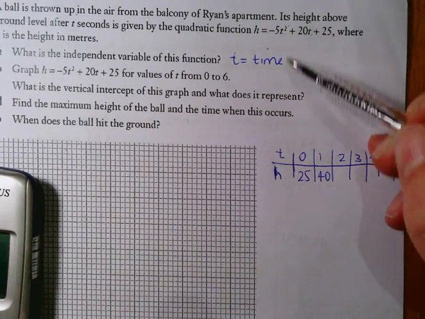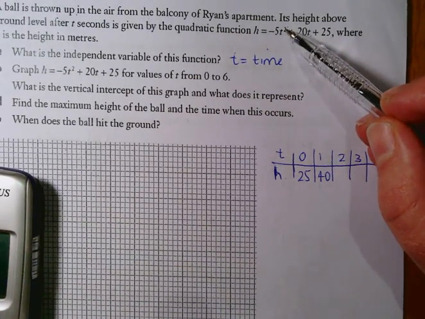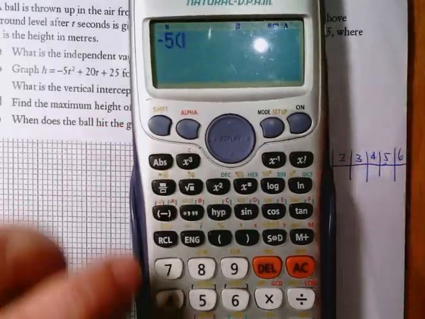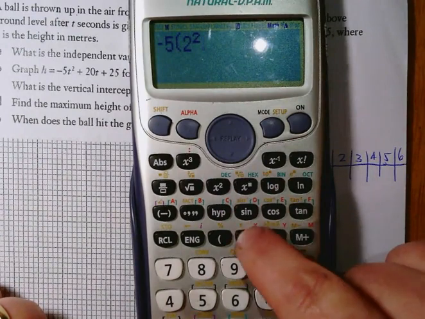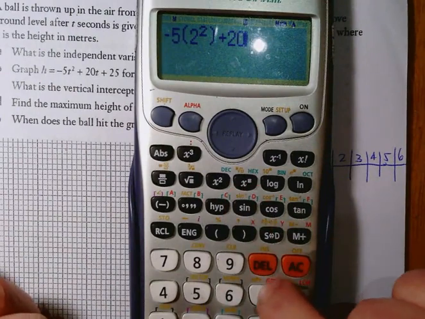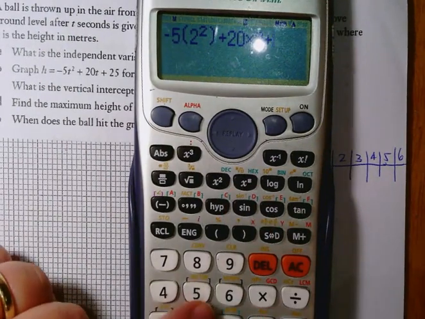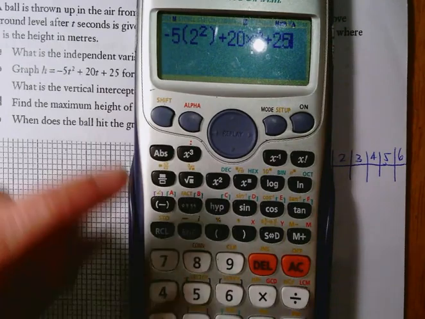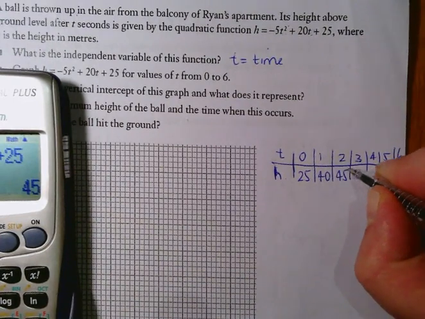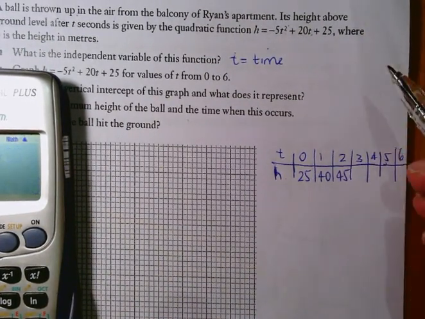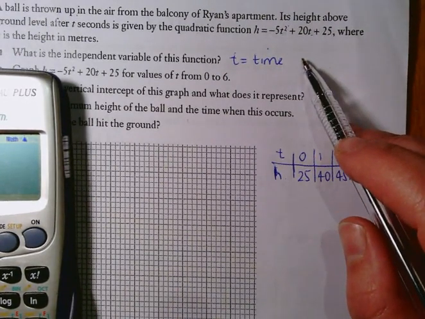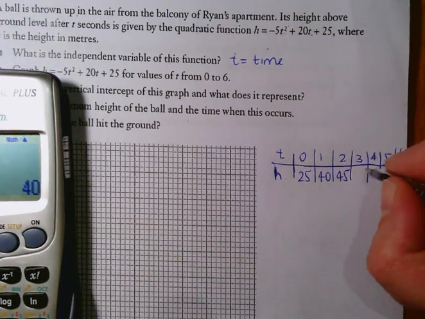Now when t is 2, you can just put it on your calculator. You can just go -5 bracket 2 squared, close bracket, plus 20 times 2, or 20 bracket 2, it doesn't matter, plus 25. So you're just substituting t is 2 into this formula, and we get 45 here. And then when t is 3, I'm just going to substitute that in. -5 times 3 squared plus 20 times 3 plus 25 gives me a value of 40.